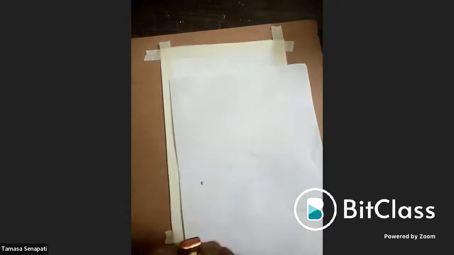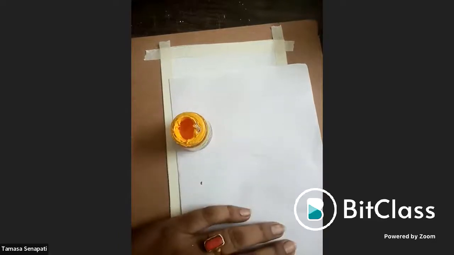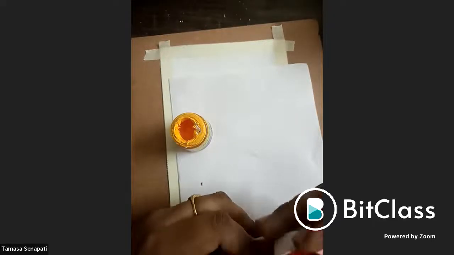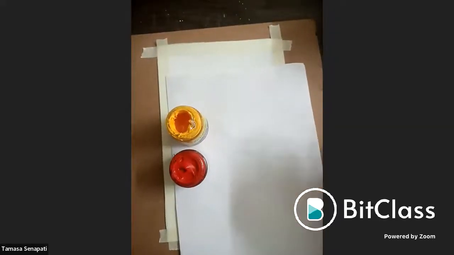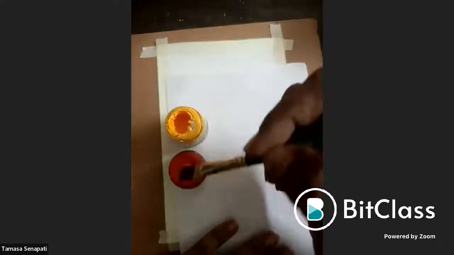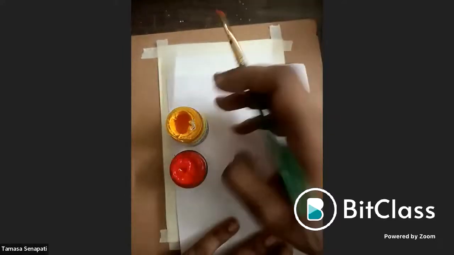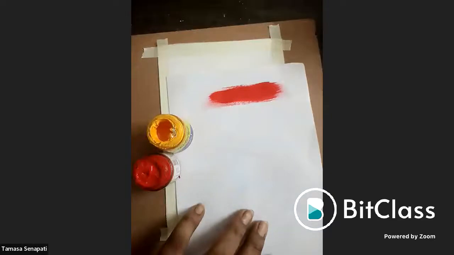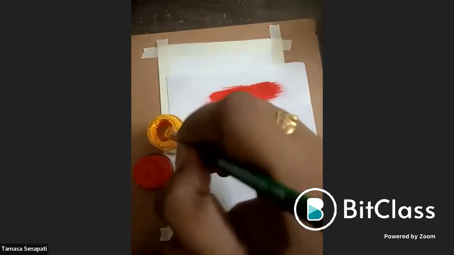Now I'm taking yellow color. I'm also taking red color. These are two bright colors, so it's easy to understand the color blending. Normally I'm taking a wet and clean brush. Those who want to, you can do it roughly along with me. Initially I'm applying the red tone here, and now I clean my brush with my rough fabric, and I'm going to take the yellow shades.